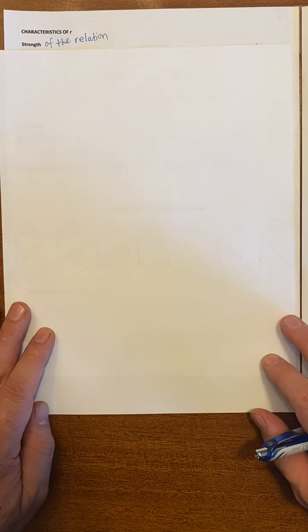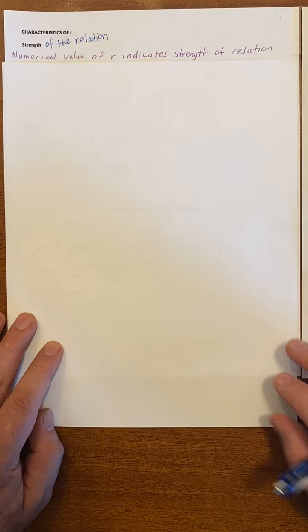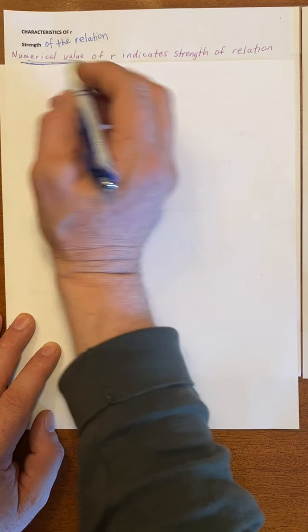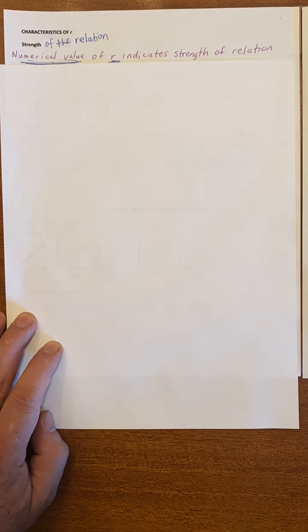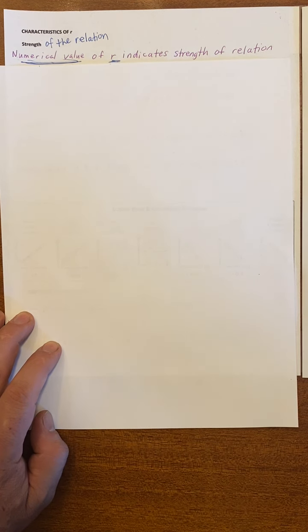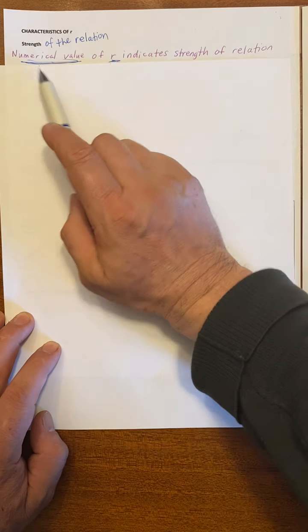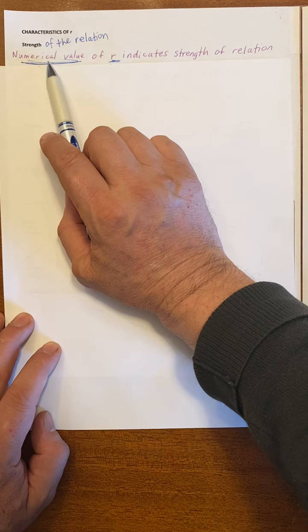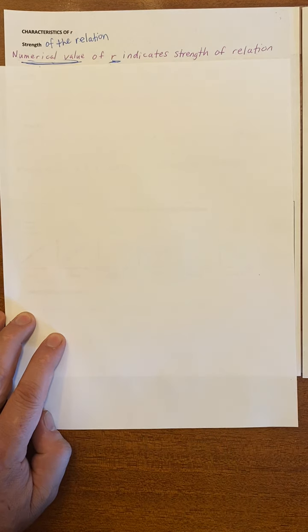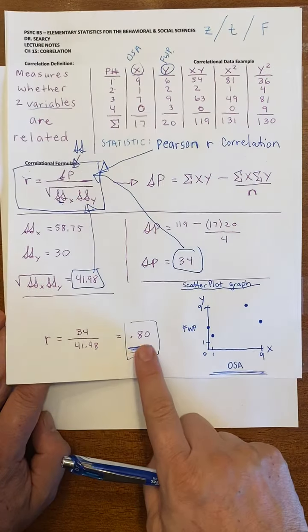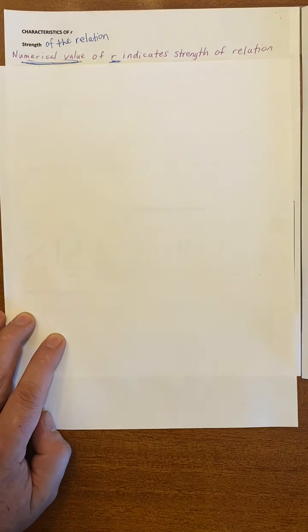So the way that we determine that is we look at the numerical value of R, because it indicates the strength of the relationship. By numerical value, we're basically asking ourselves, how big is the number that we've calculated, right? And in this case, our number was 0.80. So how big is that in terms of the Pearson correlation?